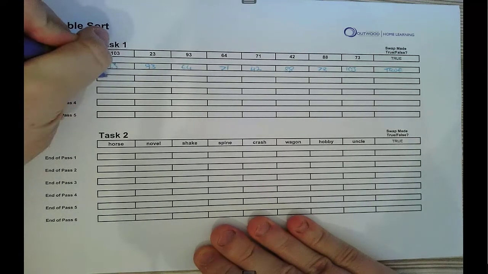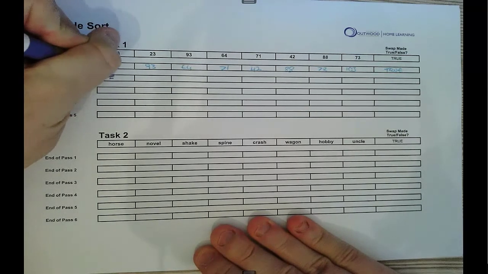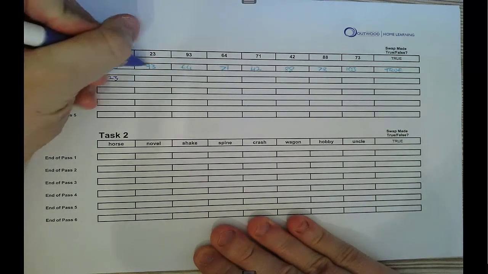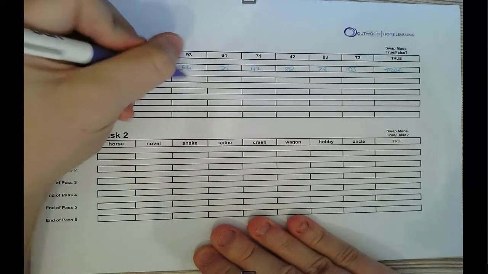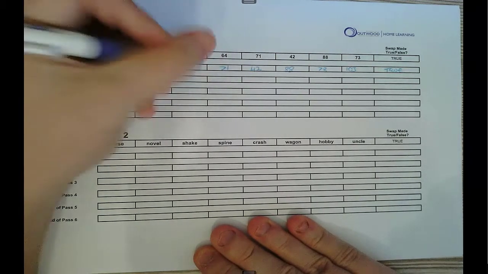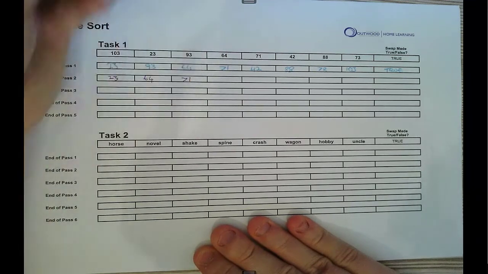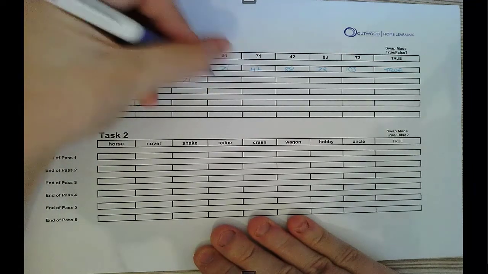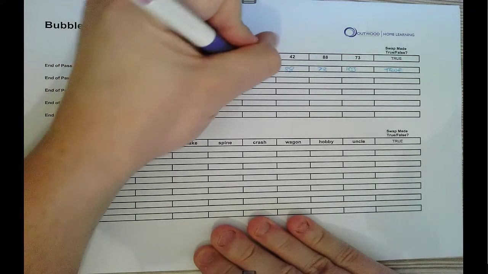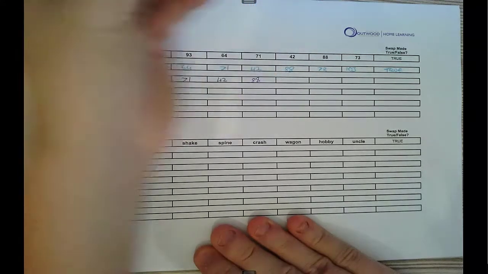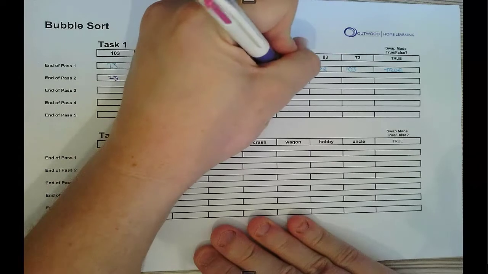23 and 93. Well, no, they're fine, so I'm going to write 23 down. 93 and 64. Well, they need to swap. Then I've got 93 here and 71, so they're going to swap. 42 and 93, they need to swap. 88 and 93, well, they need to swap. 73 and 93, and they need to swap.